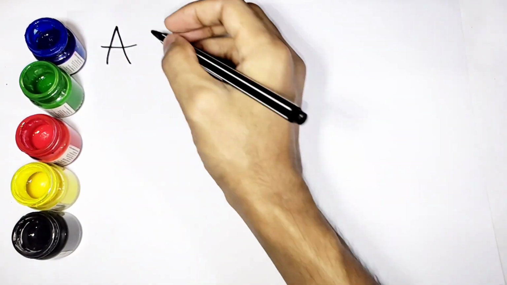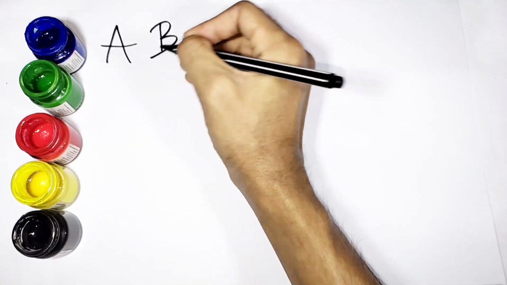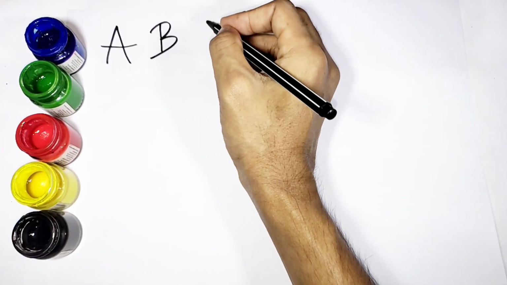First we draw the alphabet A. A for apple, A for ant. And the next one is B. B for ball, B for bat.